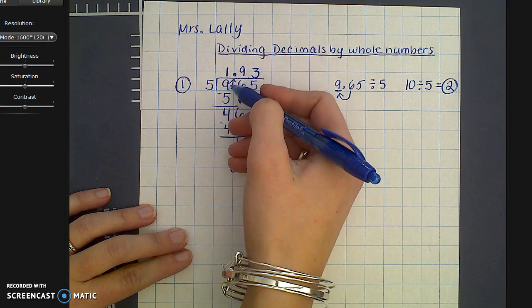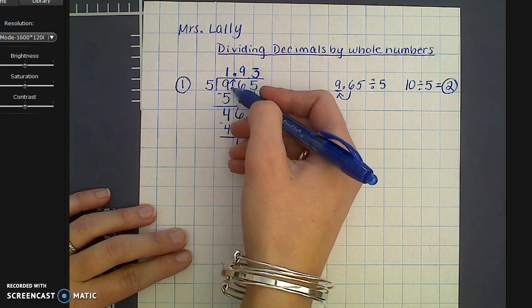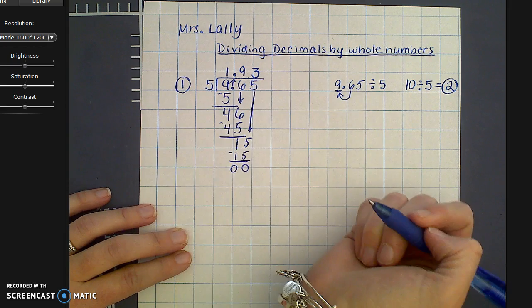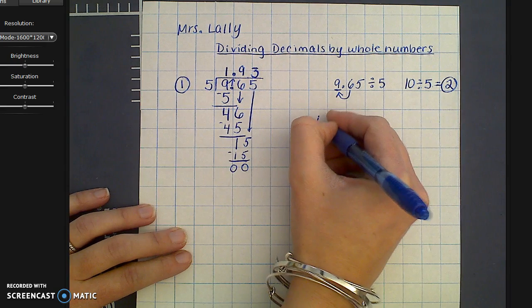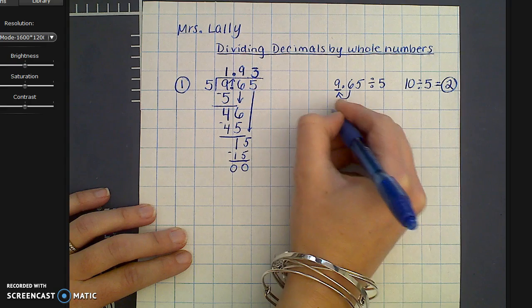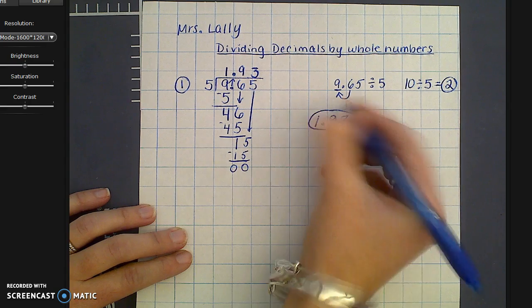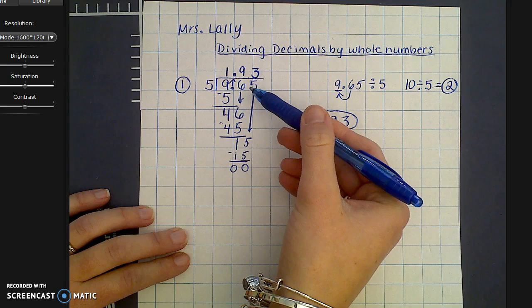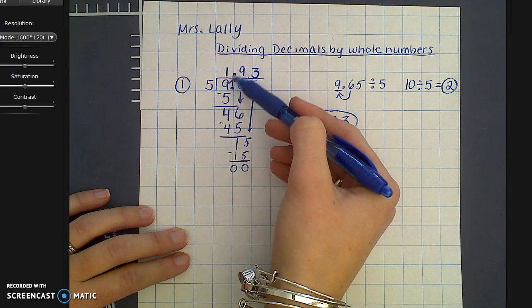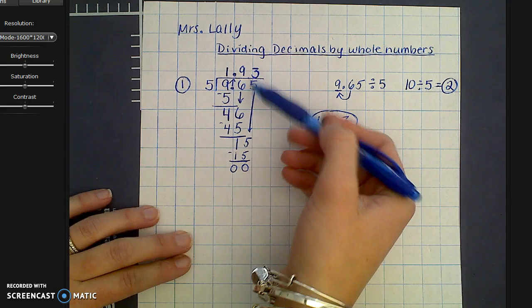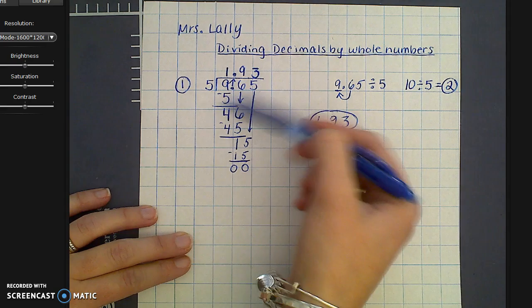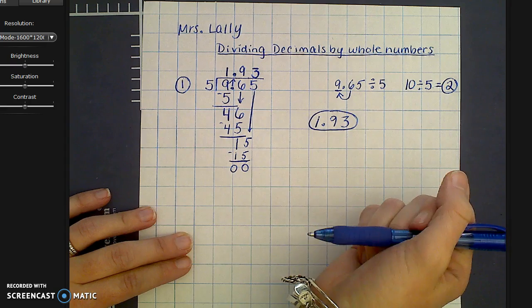Or use my little trick. Just bring that decimal point straight on up. Okay? So the answer is 1.93. You can write it down here on the side and circle it. That's what I like to do sometimes. One more quick thing. See how nice and neat I kept my work? Bringing up the decimal point and putting it above the line will work perfectly, but you have to make sure you keep your work nice and neat, okay? And graph paper should help you do that.